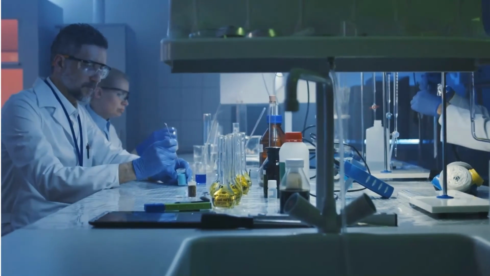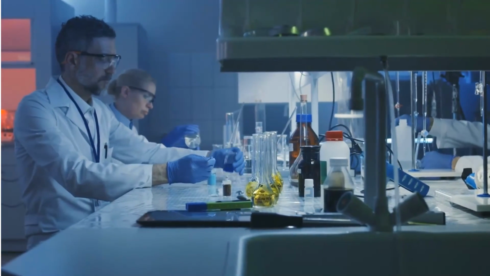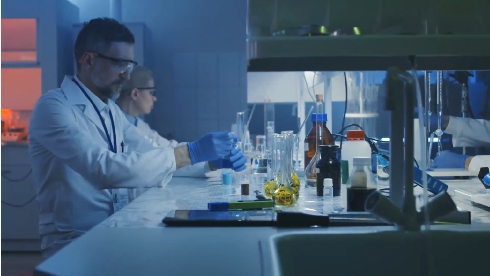And the 3 Ps are not enough for diabetes diagnosis, because people with diabetes may not show any symptoms and still have diabetes.